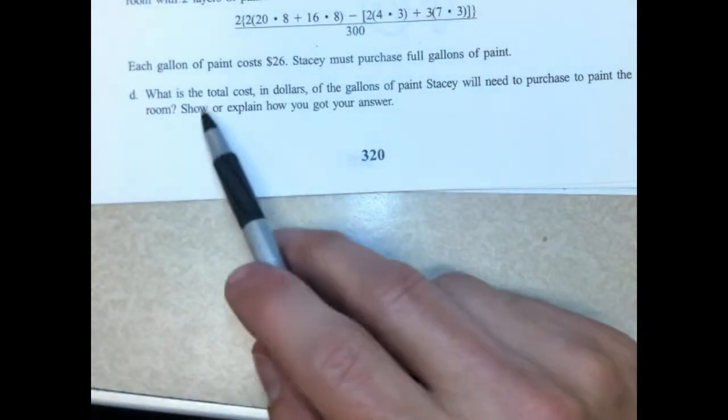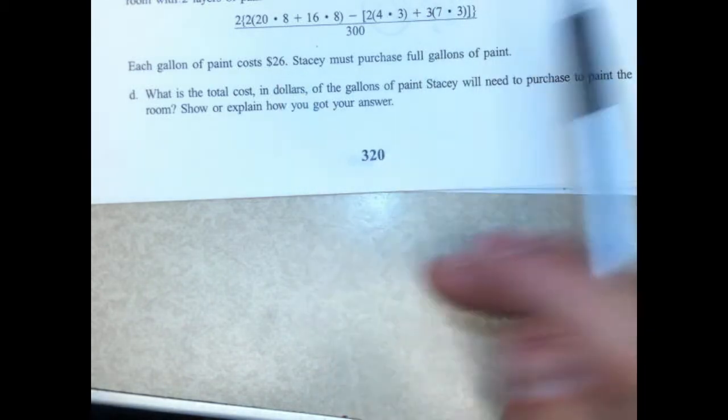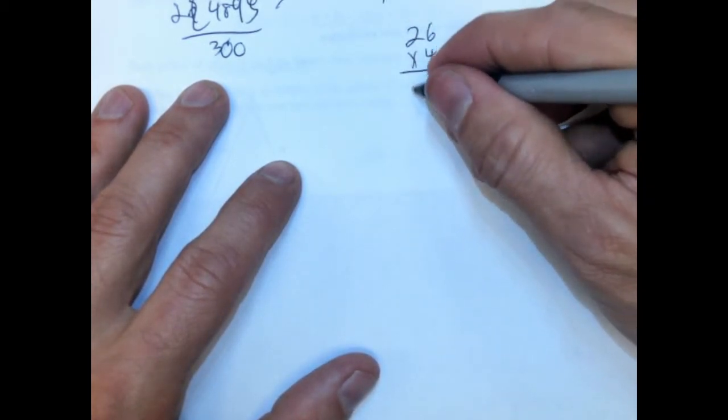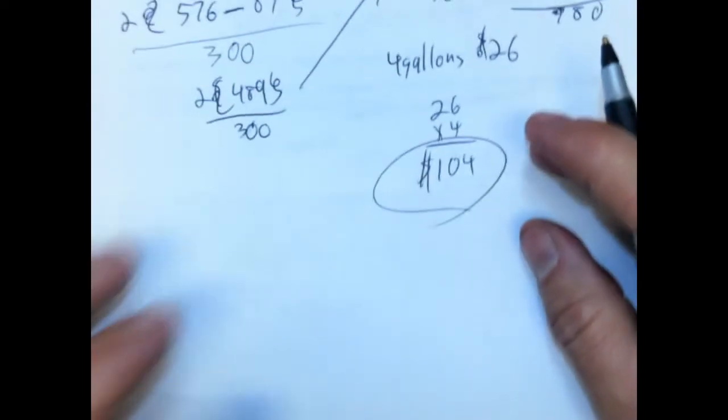And it says here that Stacy needs to buy a full gallon of paint, right? Each gallon's $26. So we know we're buying 4 gallons, and we're going to multiply that by 26. So 4 times 26, and that's going to be $104. And that's how much money she would spend on the paint.